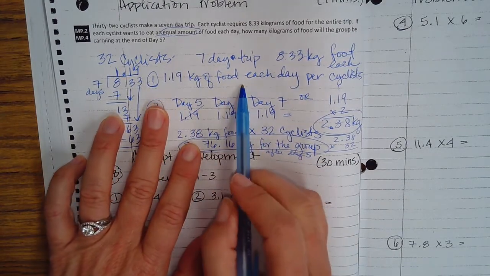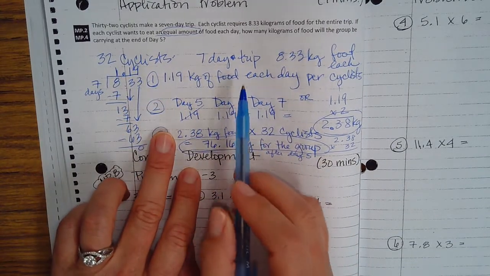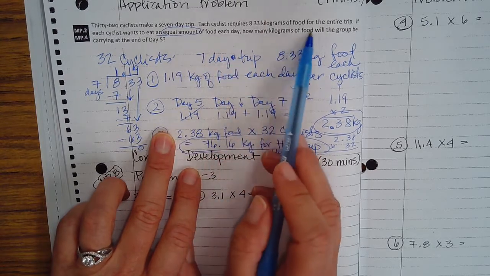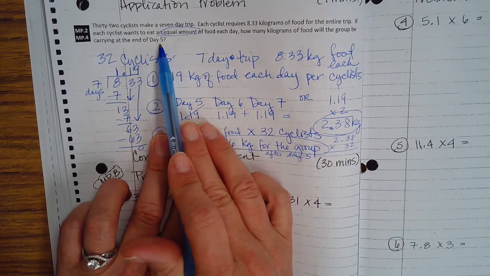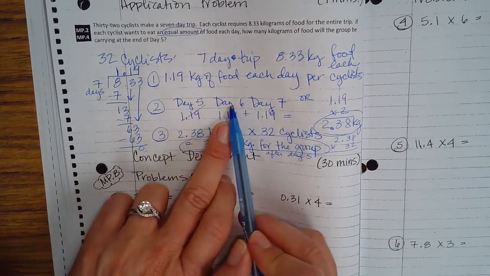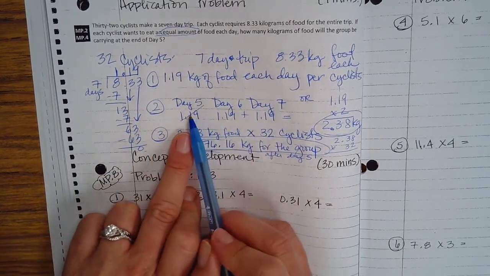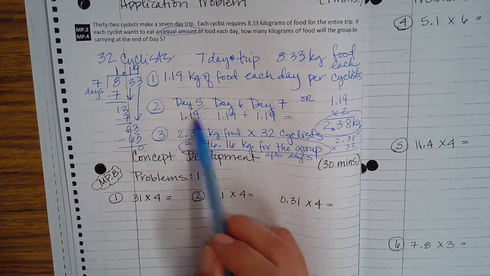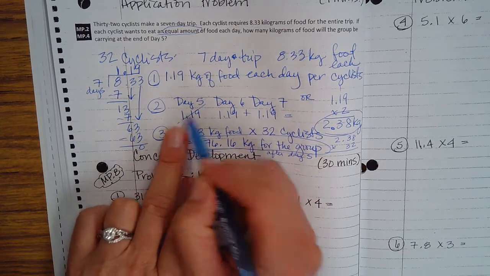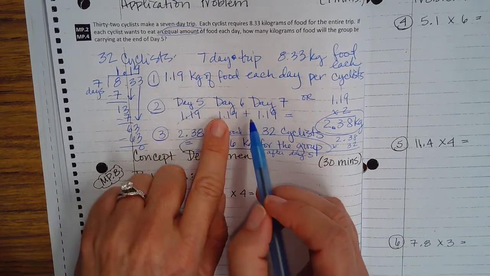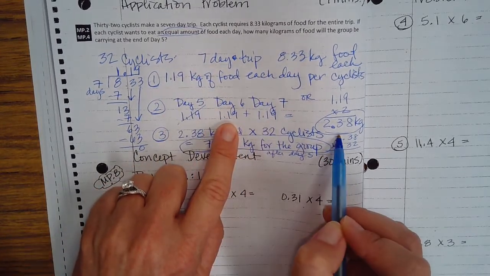Question 2. How many kilograms of food will the group be carrying at the end of day 5? So if we have day 6 and day 7, each person will eat 1.19, 1.19, but it's at the end of day 5, so we're not going to count day 5. You can either add it or multiply it.